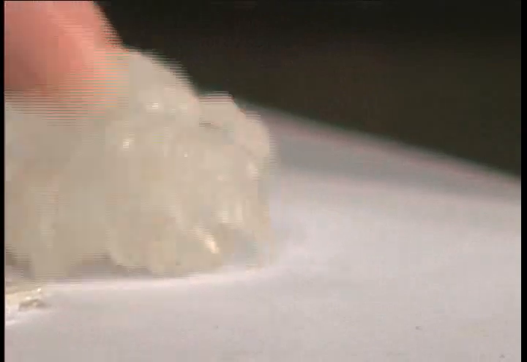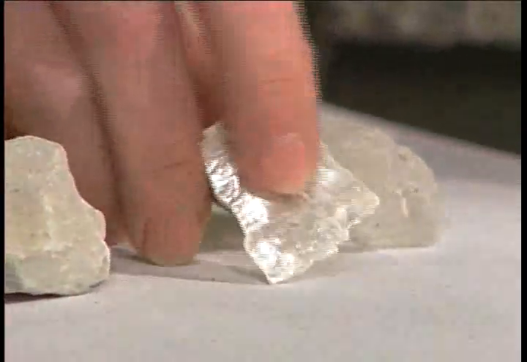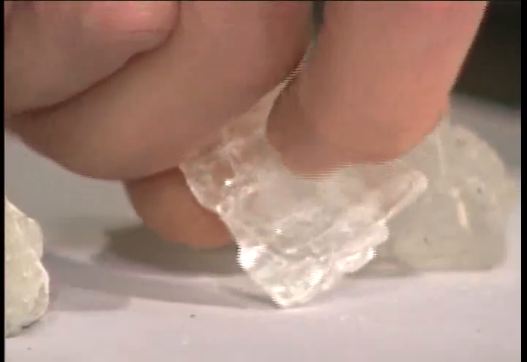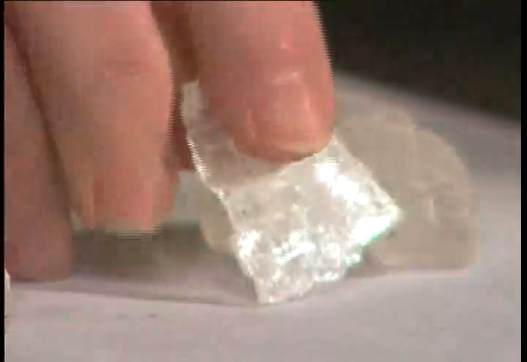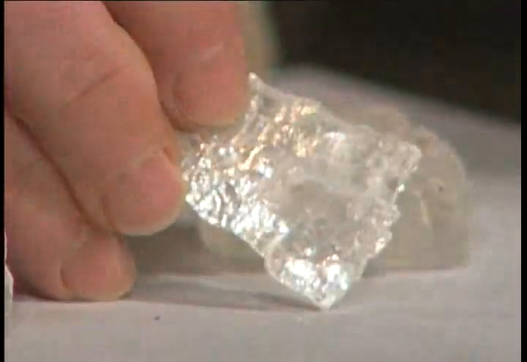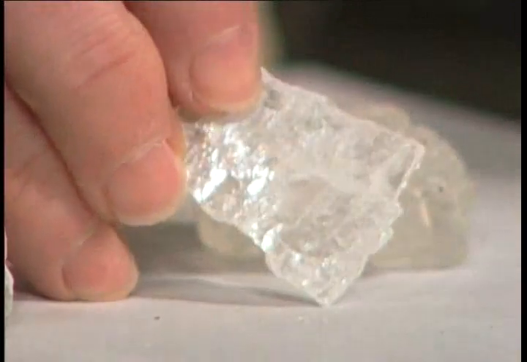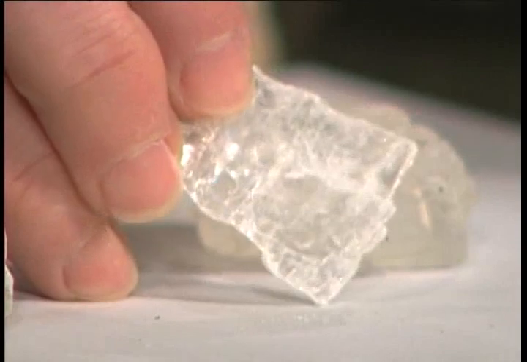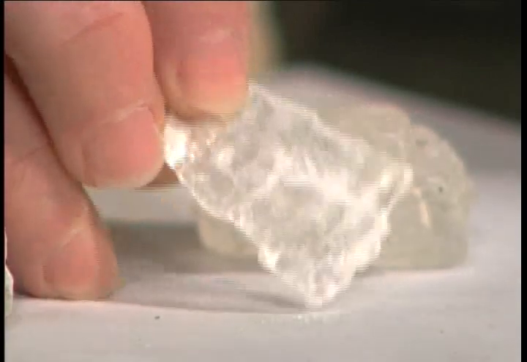Now this one, we've seen a lot of these. This is soft, remember on the Mohs scale. We can scratch it with the fingernail. The fingernail is 2.5. This is less. It has a hardness of 2. This is gypsum. It is an inorganic sedimentary rock. It's crystalline. It's an evaporite.